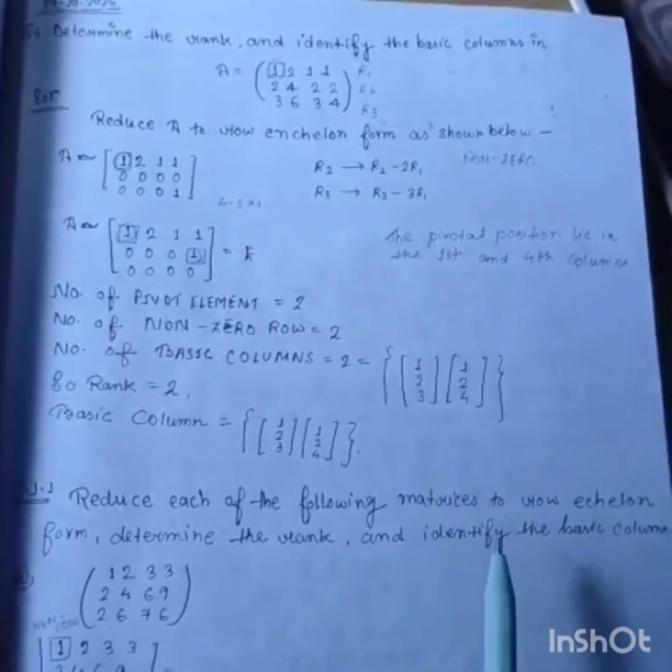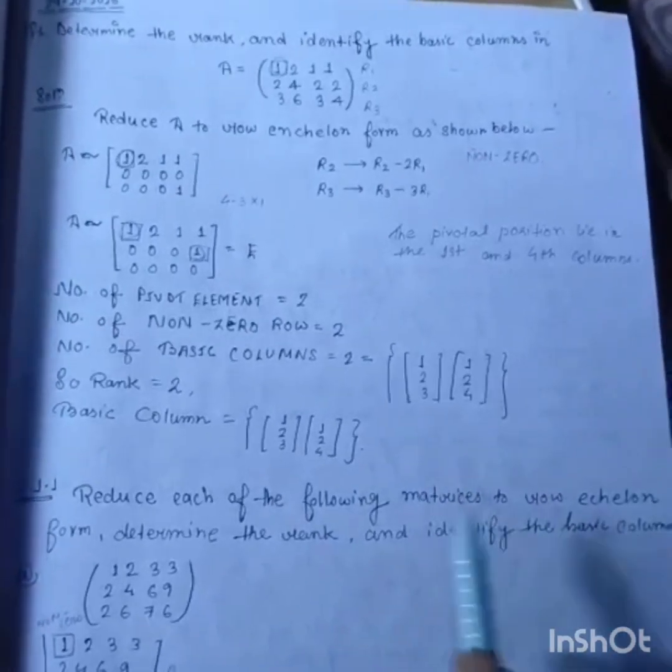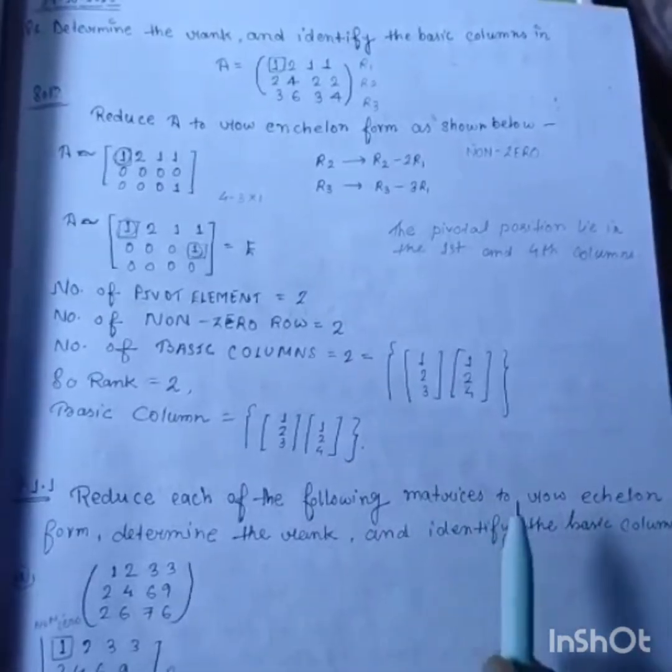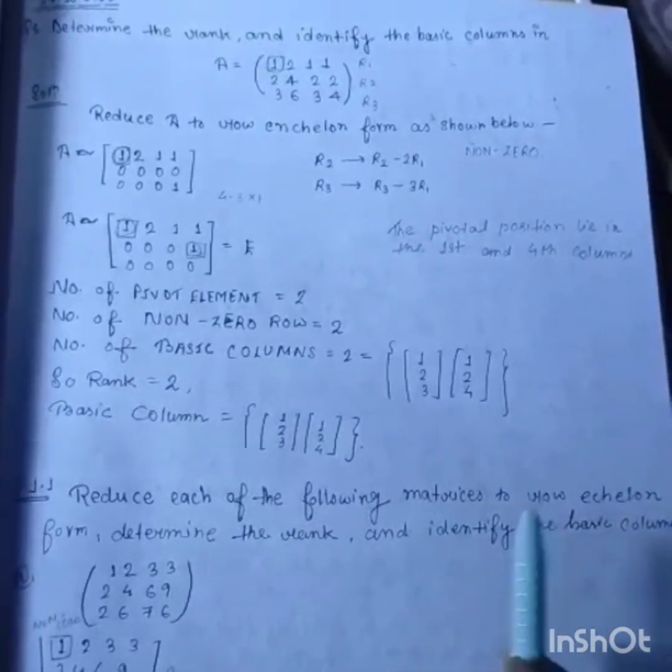Other question is given. Determine the rank and identify the basic column. Matrix is given, A equal to 1 2 1 1, 2 4 2 2, 3 6 3 4. Row 1, row 2 and row 3.